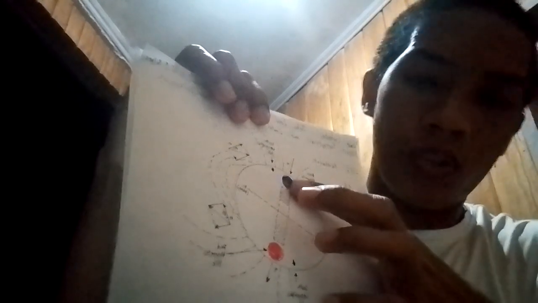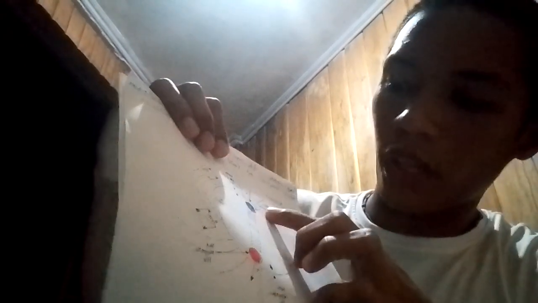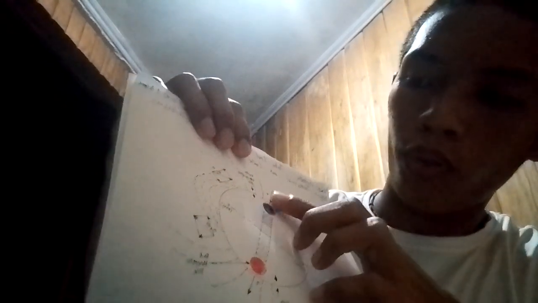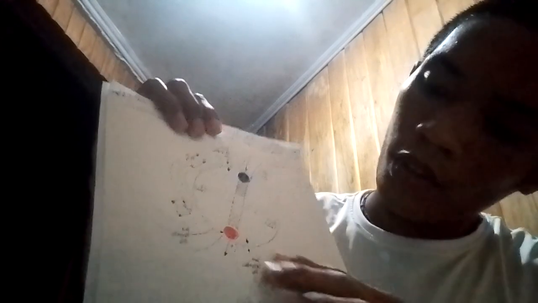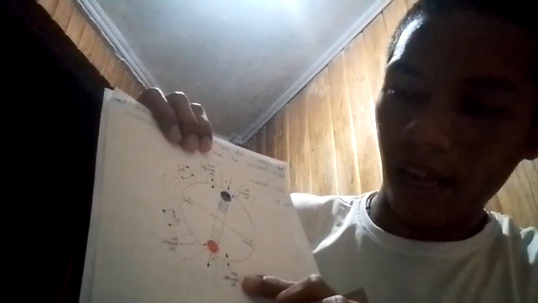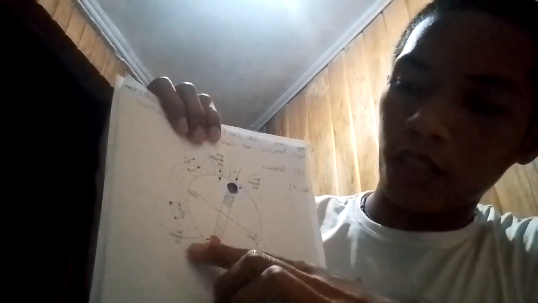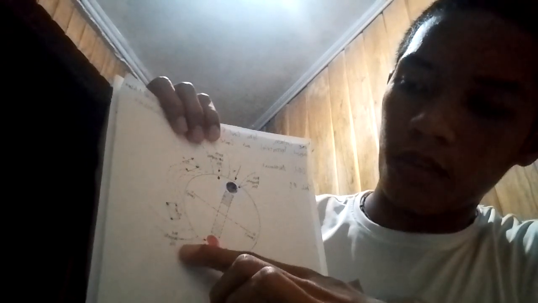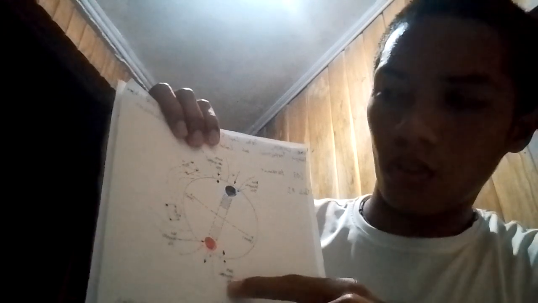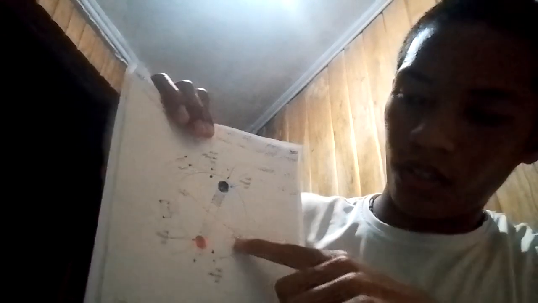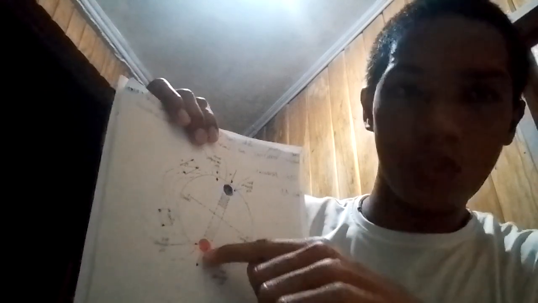So, I have here, sir, my illustration. As you can see, the blue one represents the blue magnetic pole or the north geographic pole. The red one represents the south geographic pole, and the red magnetic pole. This one is the horizontal or H sign, and this one is the Z sign.